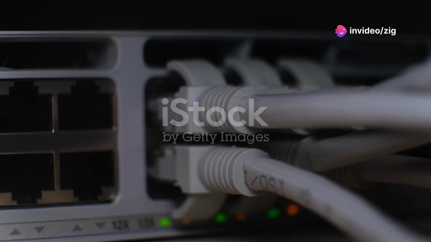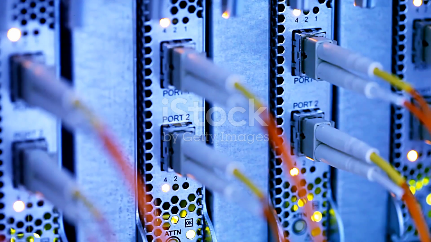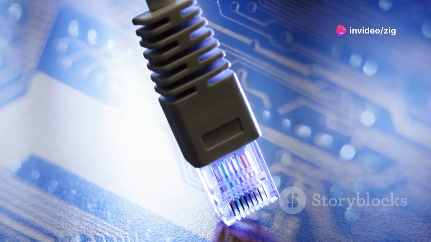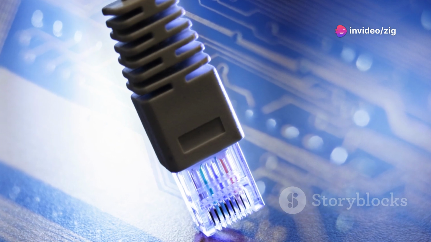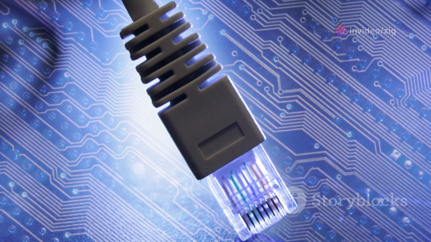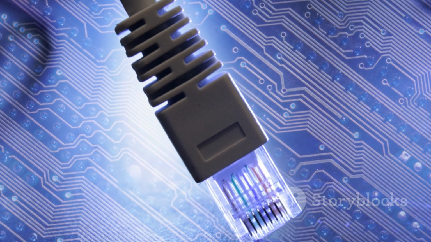Physical layer, the foundation of data transmission. At the very bottom of the OSI model lies the physical layer, responsible for transmitting raw data bits over the physical medium. This layer defines the physical characteristics of the network, such as cable types, connectors, and electrical signals.